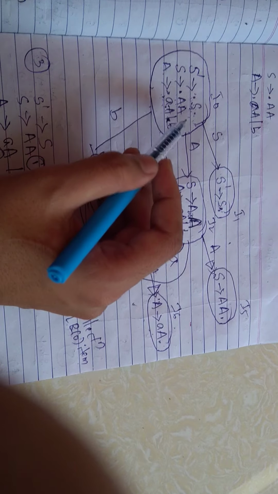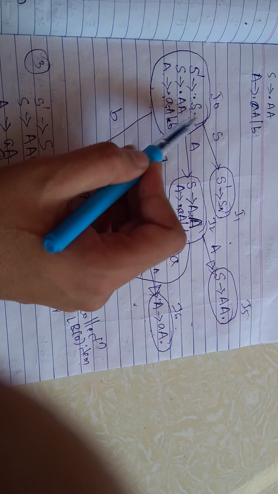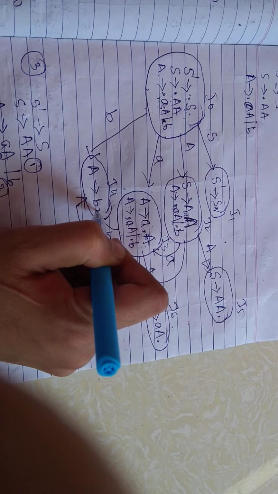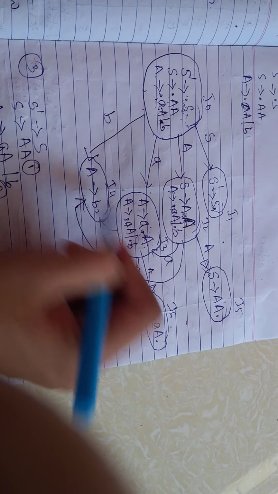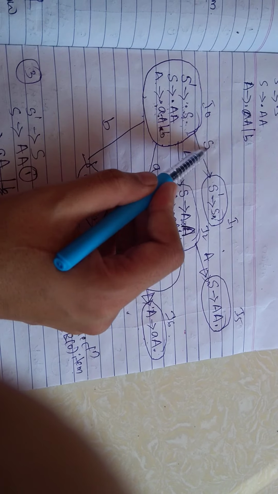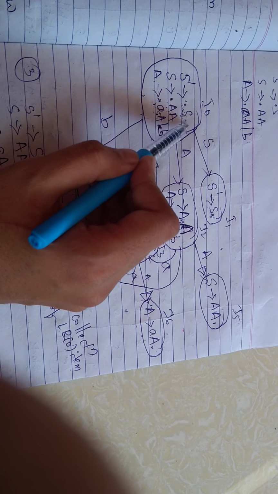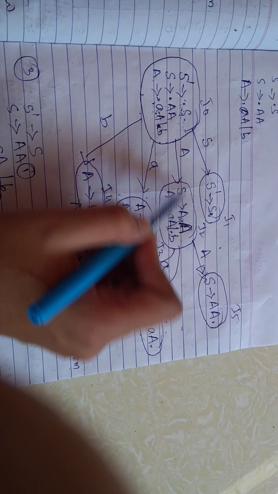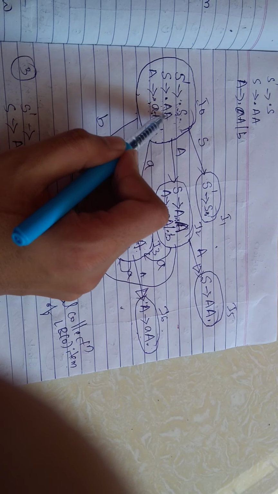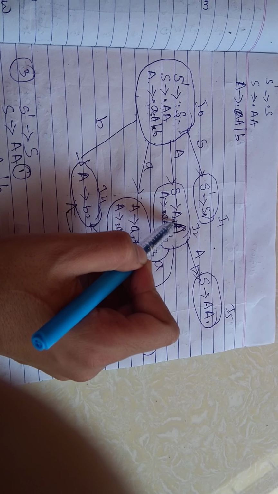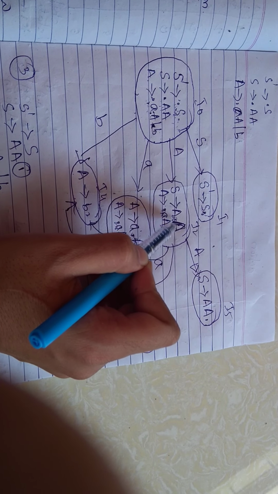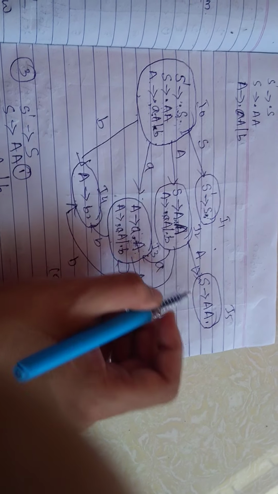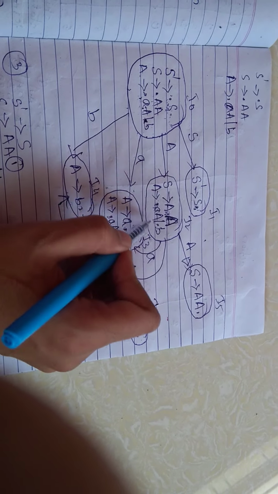The goto function is what? Dot with any variable or terminal is always given with the next production. So now the dot may go to the next symbol. Then dot on a means the dot comes in between after a. Then if I have the dot with capital A, again that capital A means all the productions start with the dot symbol in this particular case.